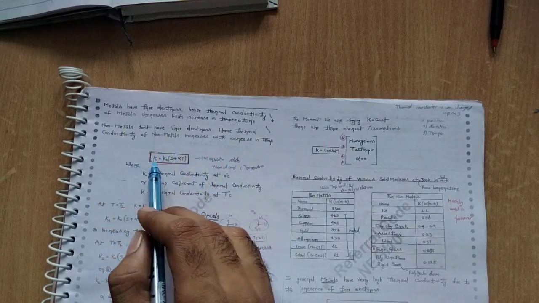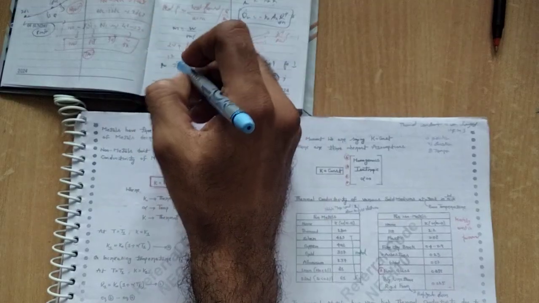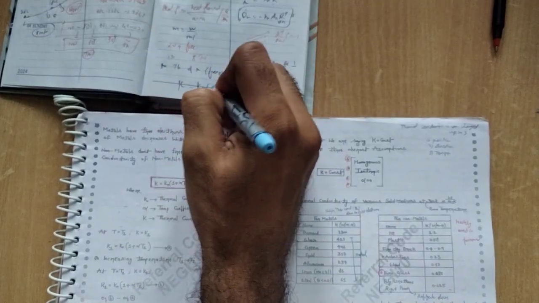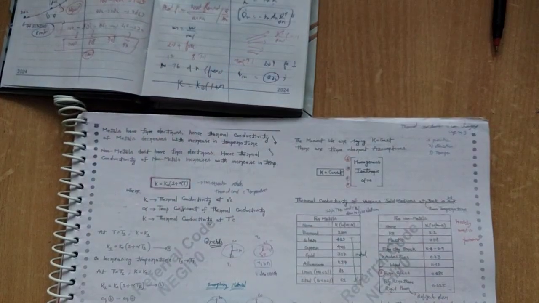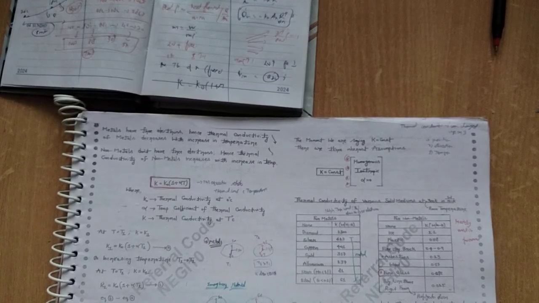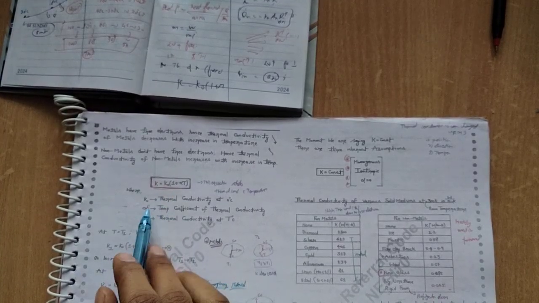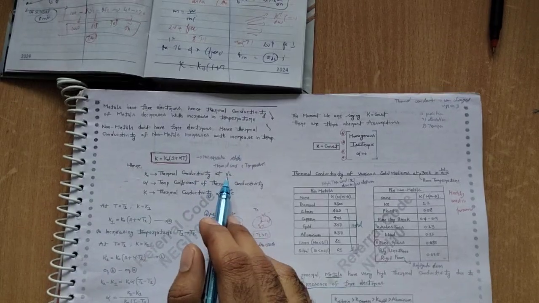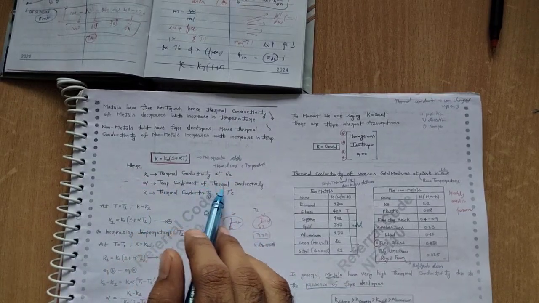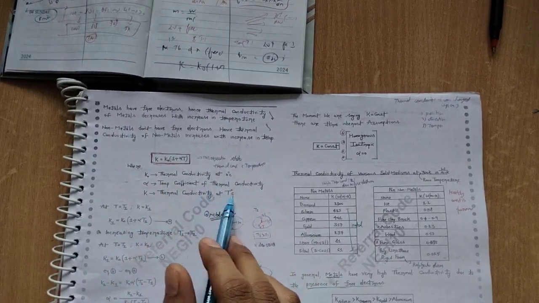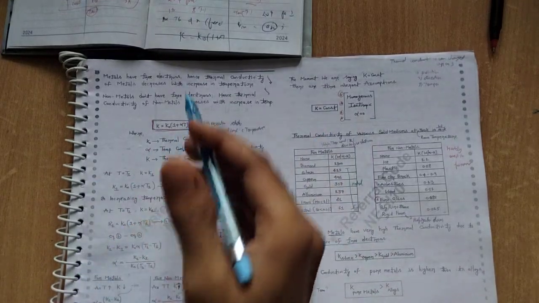You can see this is the basic formula: K equals K naught times (1 plus alpha T). I think you can remember this one. K equals K naught (1 plus alpha T). K naught is the thermal conductivity at 0 degrees Celsius, and alpha is the temperature coefficient of thermal conductivity. K is the thermal conductivity at T degrees Celsius. So these are the extra things.